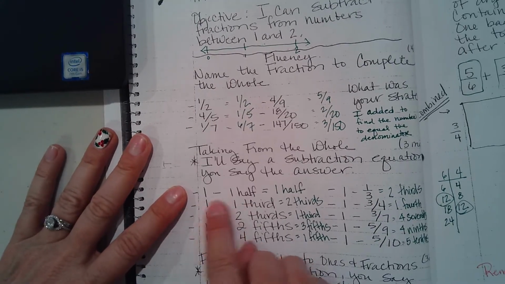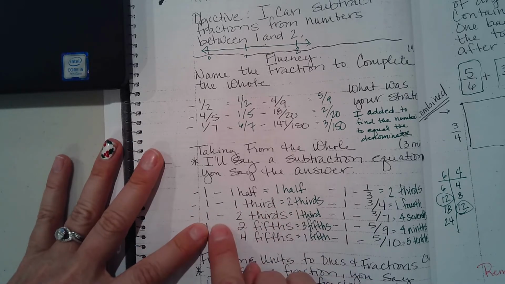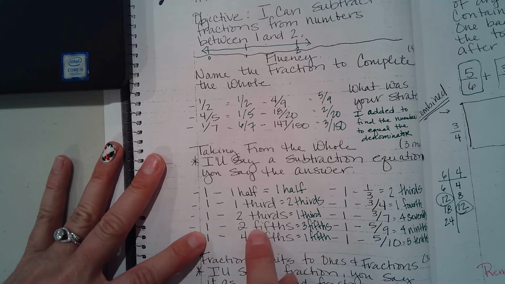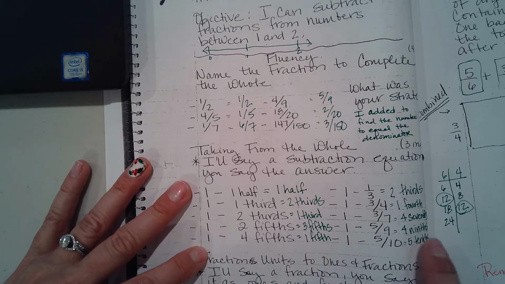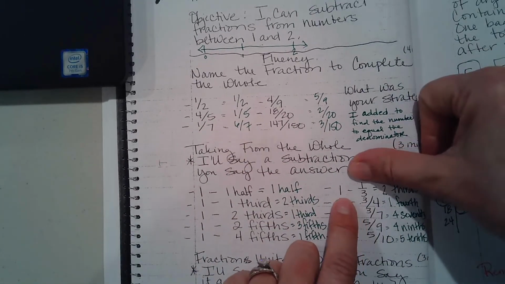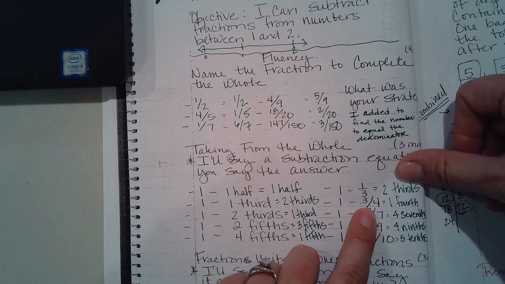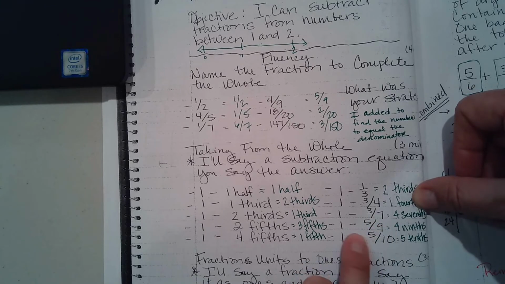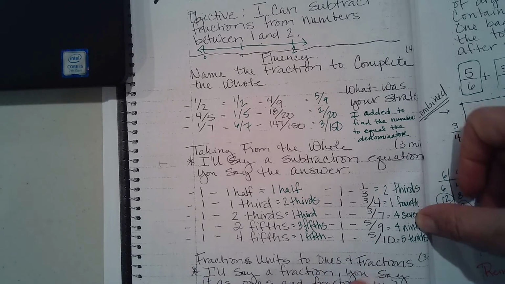One whole minus 1/2 is 1/2. 1 whole minus 1/3 is 2/3. 1 whole minus 2/3 is 1/3. 1 whole minus 2/5 is 3/5. 1 whole minus 4/5 is 1/5. 1 whole minus 1/3 is 2/3. 1 whole minus 3/4 is 1/4. 1 whole minus 3/7 is 4/7. 1 whole minus 5/9 is 4/9. 1 whole minus 5/10 is 5/10.